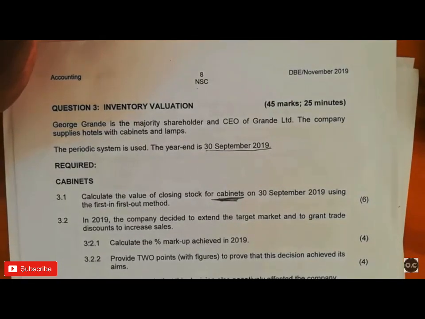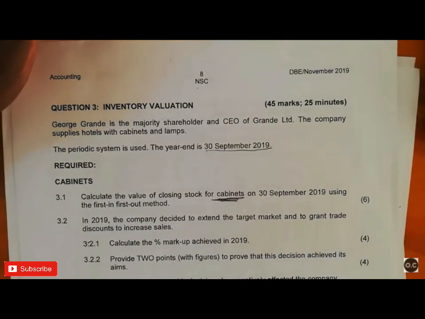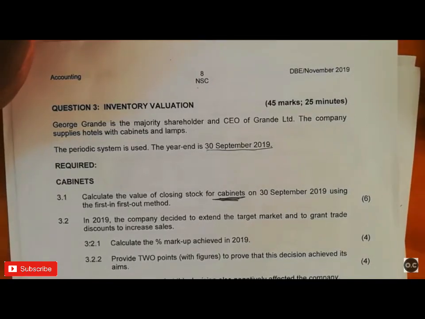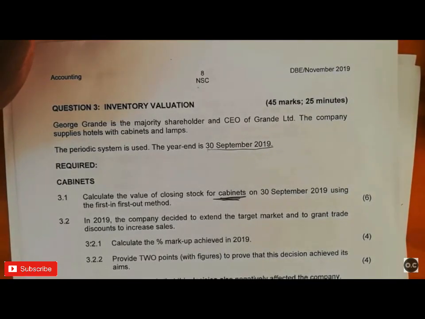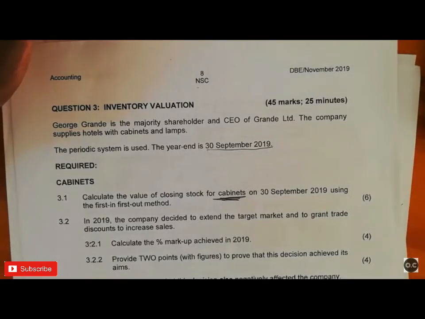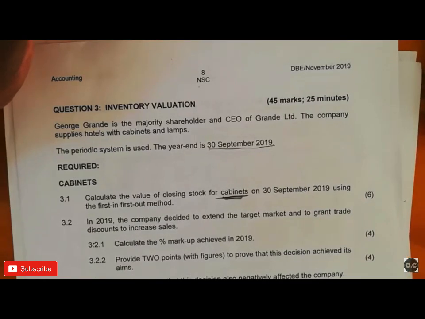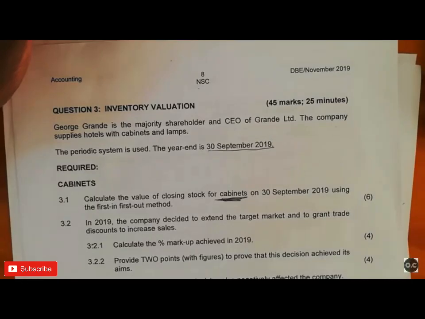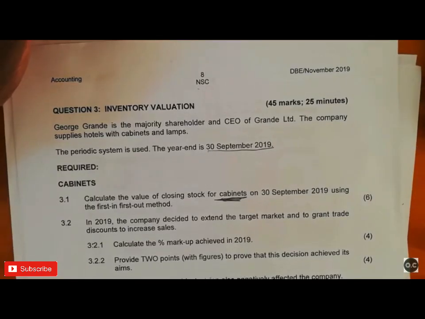And mainly, the reason we have to do this is because of something you would also have to know, which are the inventory systems. You have your periodic and you have your perpetual inventory system, if you remember perfectly. If you can't remember that, I'm going to do a video for grade 11 that focuses on the systems, so you can look up that video on our channel. But for the grade 12s, we like to focus more on the methods to value the closing stock.